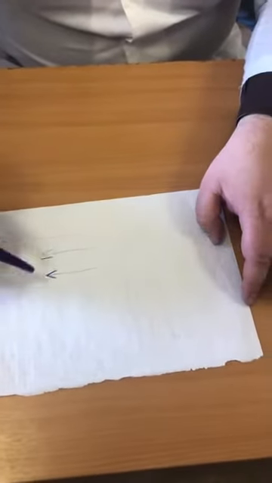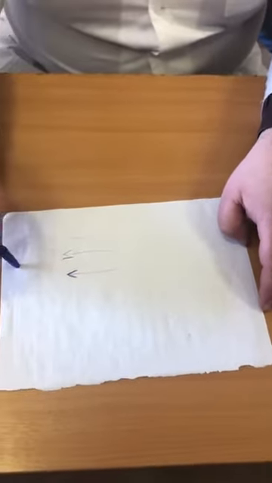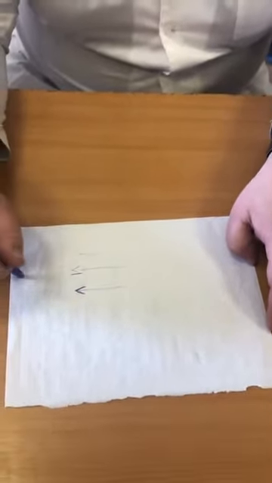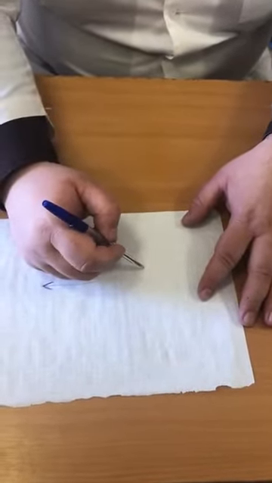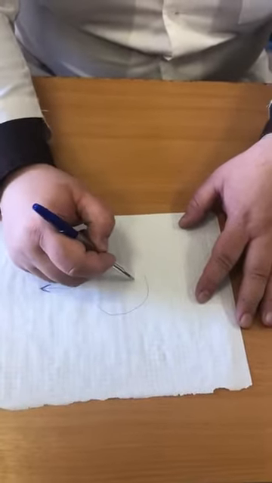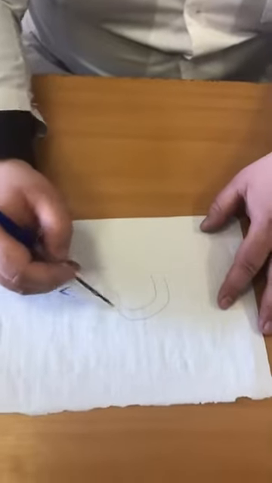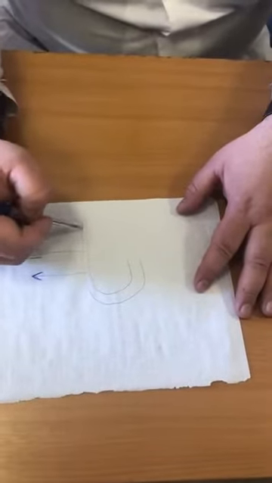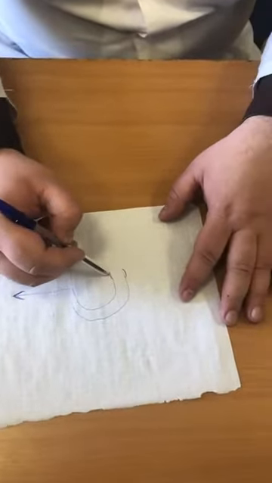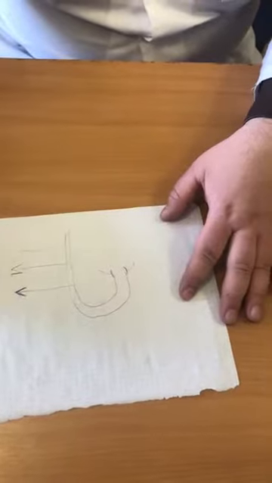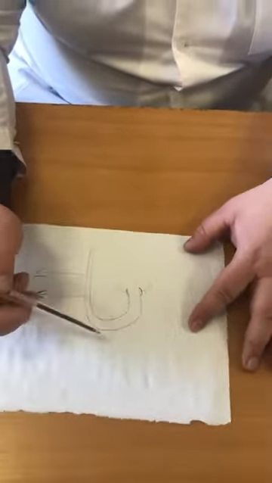And systemic circulation starts from the left ventricle with the help of the aorta and finishes in the right atrium, where the superior and inferior vena cava inflow. Now, from the left ventricle starts the aorta, and the aorta consists of an ascending part, then the arch of the aorta, and the descending part of the aorta. At the beginning of the aorta, the bulbous aorta, we have two coronary vessels, arteria coronaria dextra and arteria coronaria sinistra.